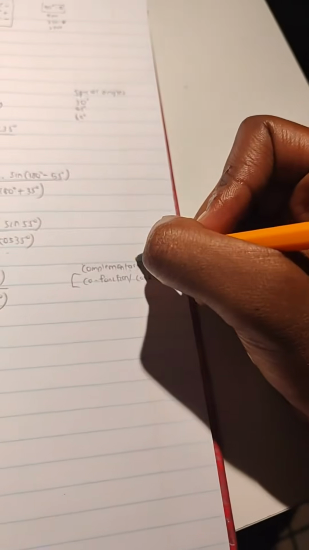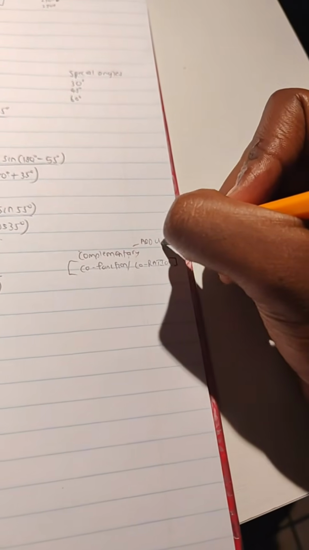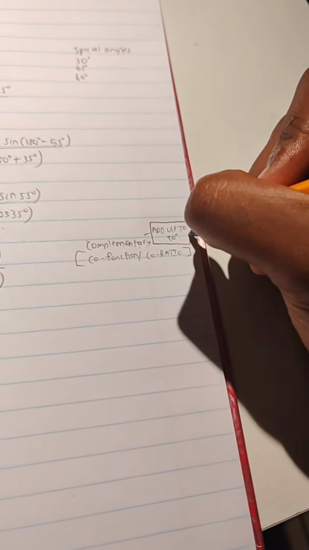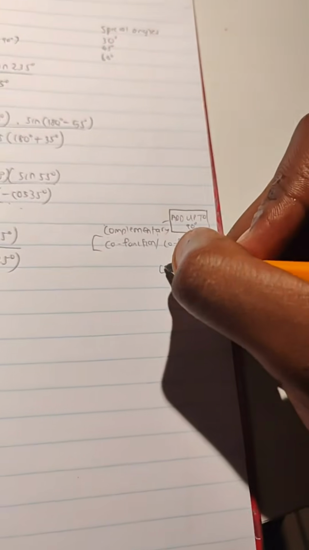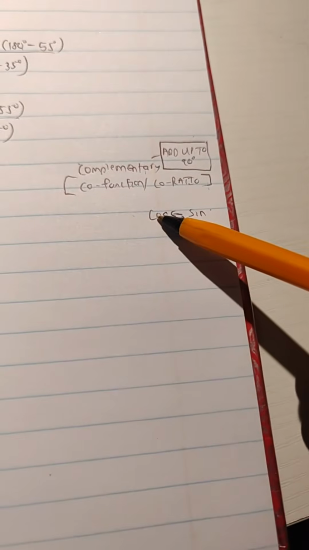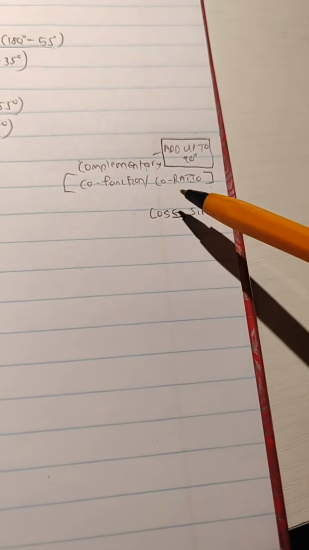Complementary means when things add up to 90. Co-function: cos being sine and sine being cos. So if our angles add up to 90 degrees and our trig ratios are cos and sine, then it means we are the same.